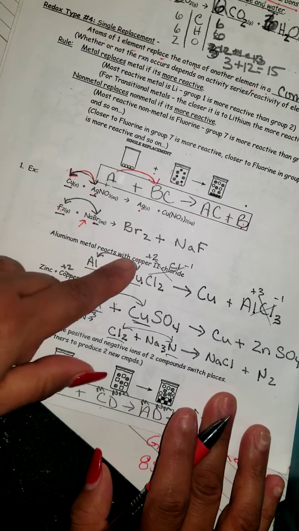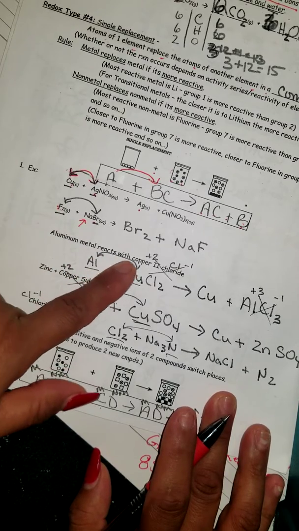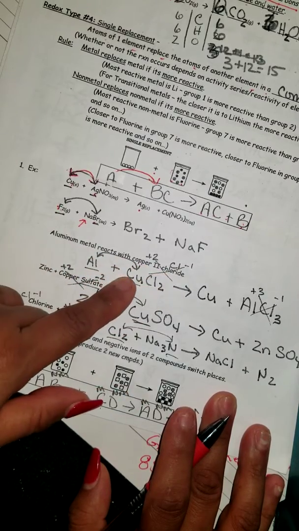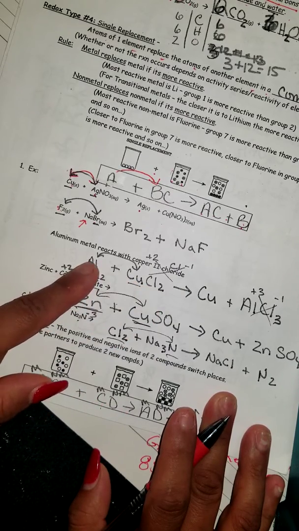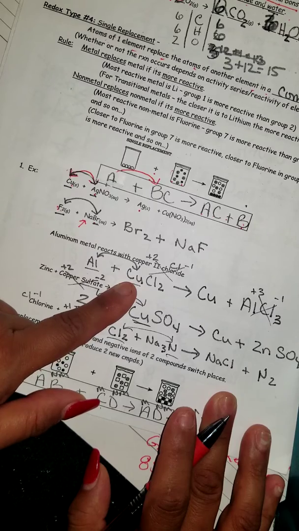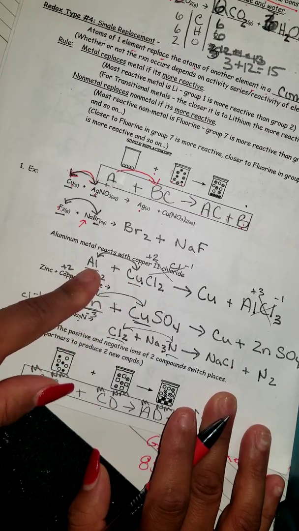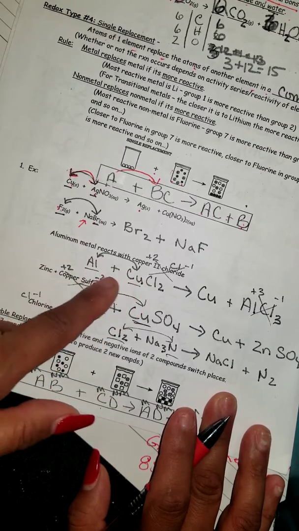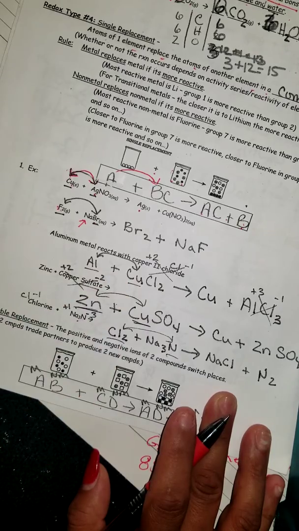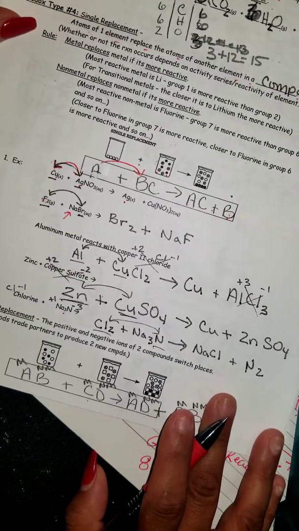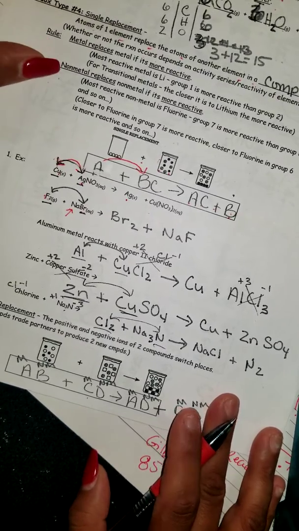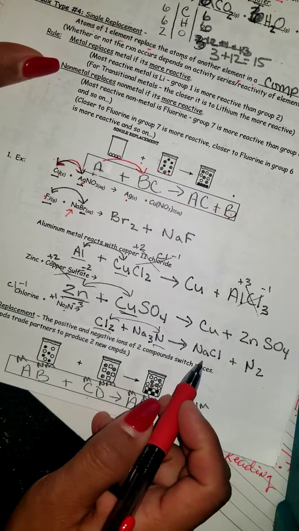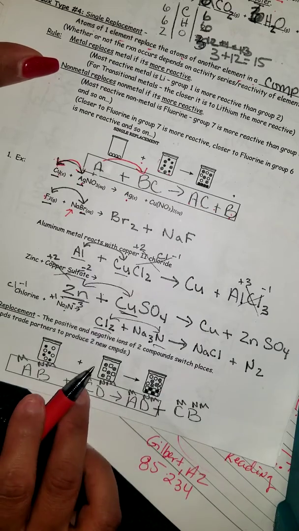Aluminum metal, so Al, reacts with copper(II) chloride, CuCl2. Since that's aluminum by itself, it is going to replace the Cu, the copper. It is not going to replace the Cl. Metals replace metals, non-metals replace non-metals. Go ahead and fill in the notes if you need to, pause it, so that you can see the examples of the reactions that are occurring.